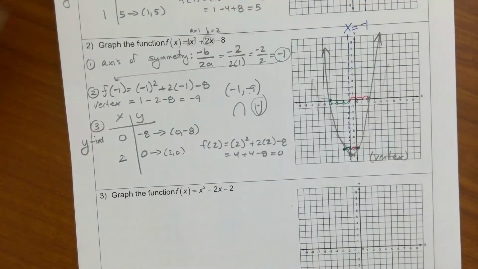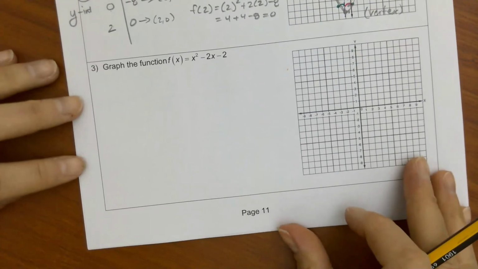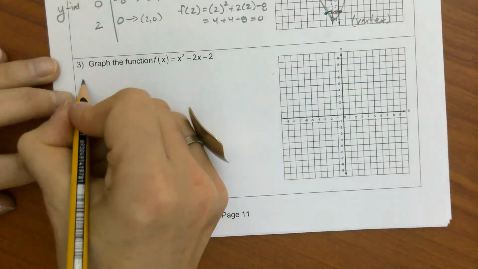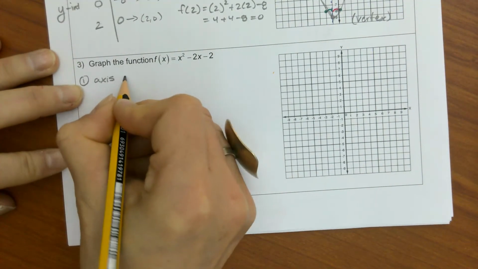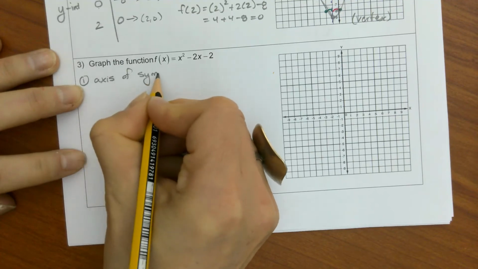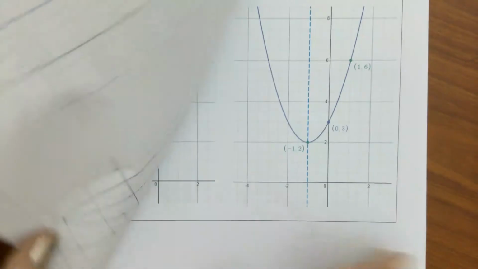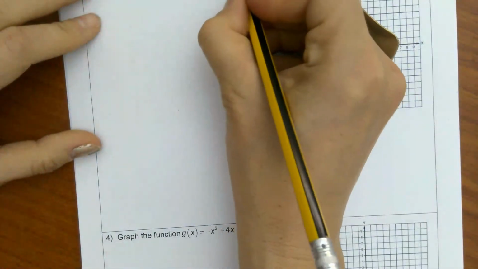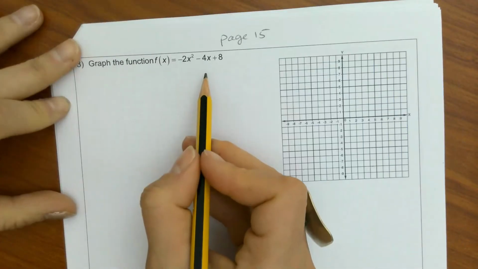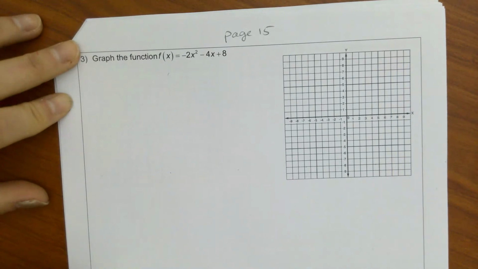So let's do another one. Step 1, I want to find the axis of symmetry. Let's not do this one. Actually, let's do the one on page 15. Page 15. So graph this function. Oops, let's graph this one instead.